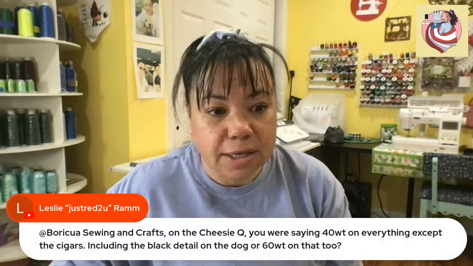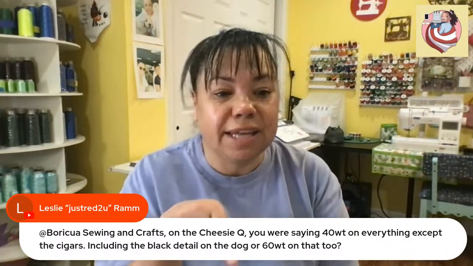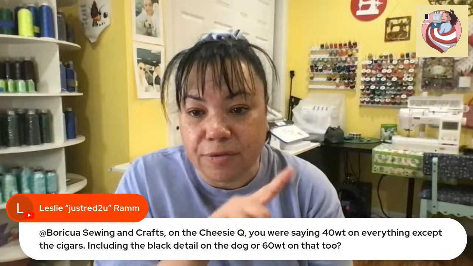I thought that was applique. Oh, no, these are not applique. I do some applique, but all of the logos that I have done for the companies have all been straight out stitching. Yeah. And let's see, Boricua on the cheese because you're saying 40 weight. Okay, I think, yeah, Leslie, I think I got you covered on that question.